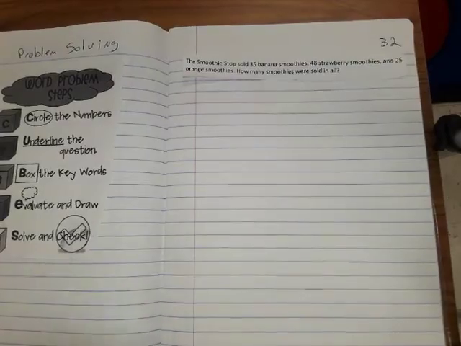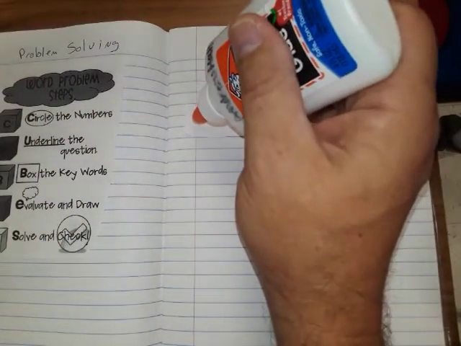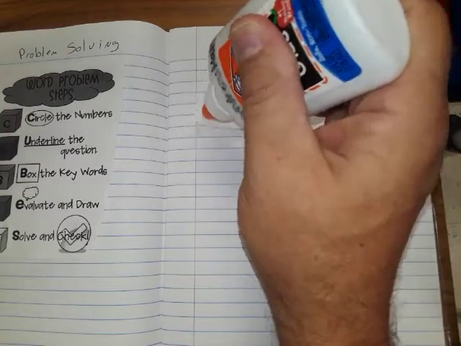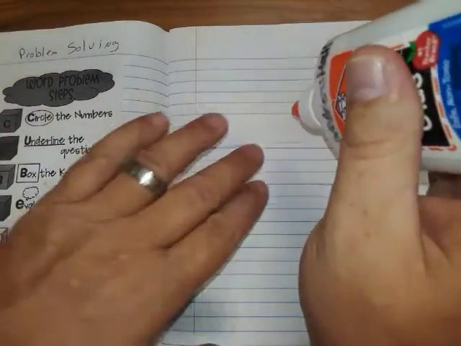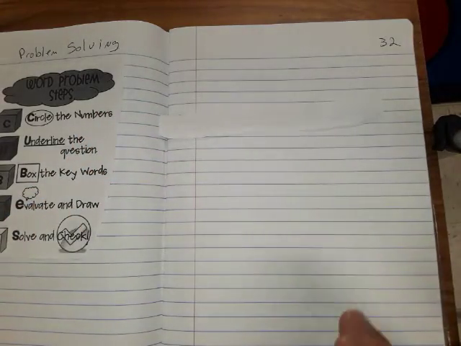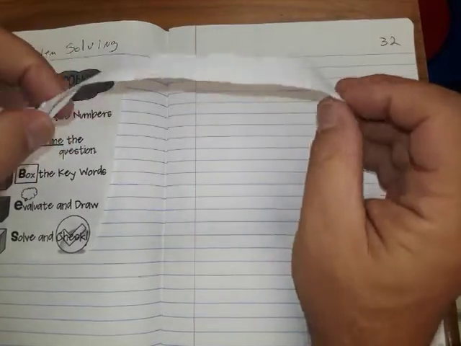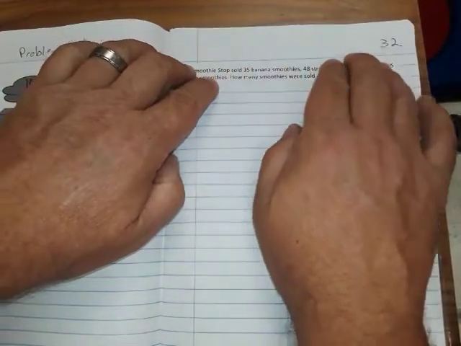Okay, and also with gluing stuff in, use just a minimal amount of glue. Don't take a lot of glue because it's just a really small piece of paper. And it's going to be held in your book anyway. Basically, just put 3 little dots on there because I'm going to be drawing on here a little bit, and I don't want the paper to rip if I put a whole lot of glue on it. I'm going to put that right there at the top, and I have my problem right there.